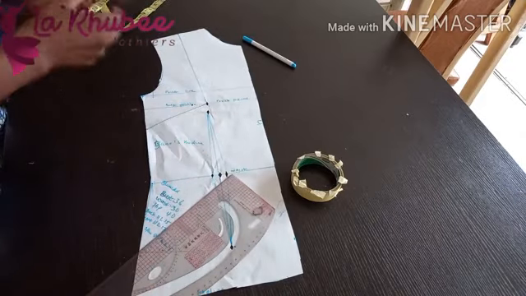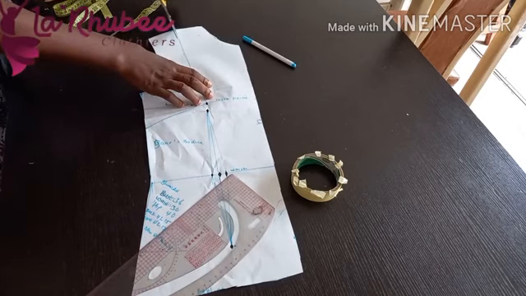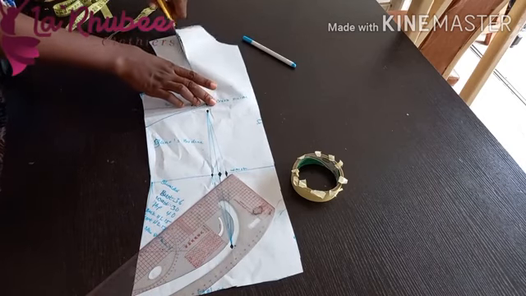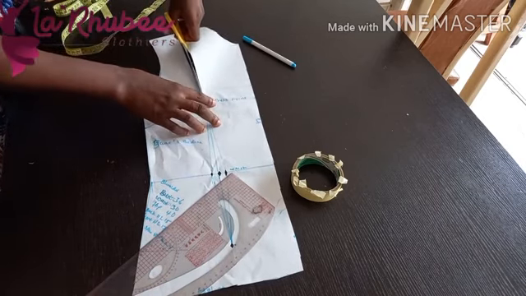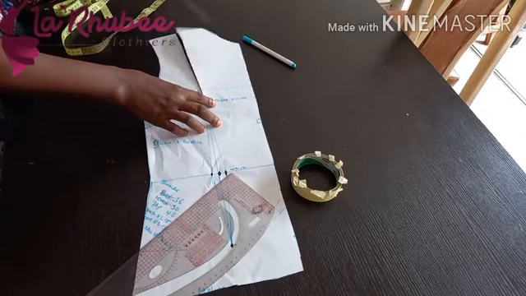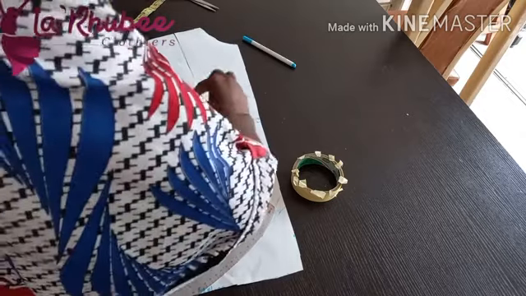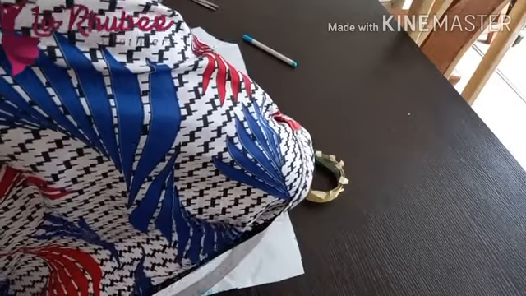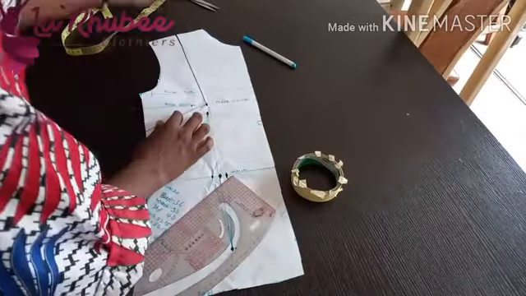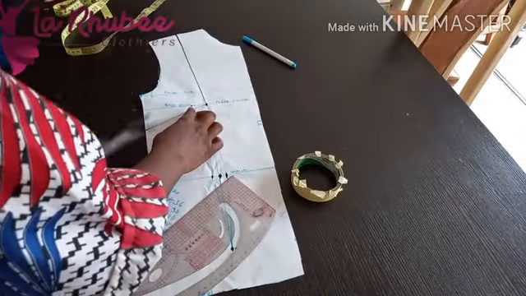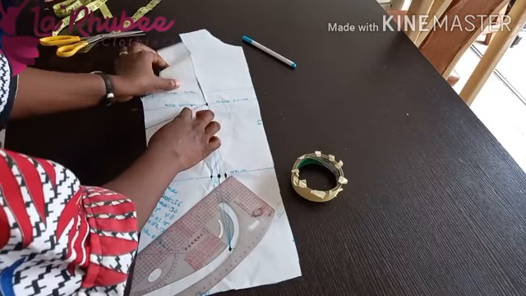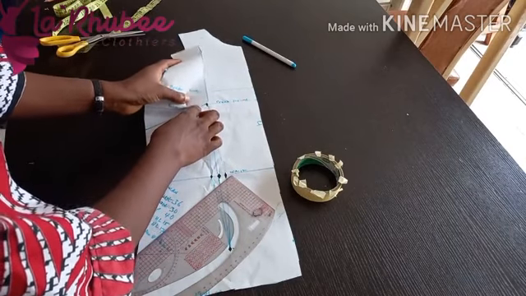So now I will slash this part to my bust point. Just be careful, you don't cut through. You can see. So now I'll close this one. I can just decide to cut through and tape it back, but because I still need it, I'm still going to move it to other parts.